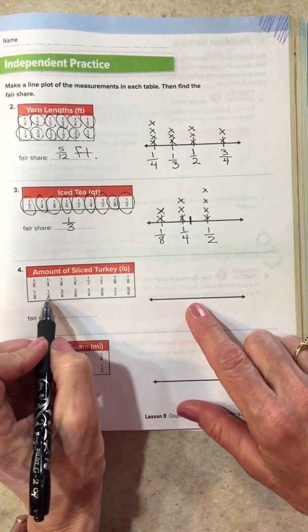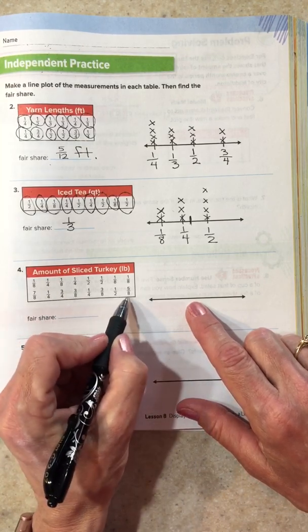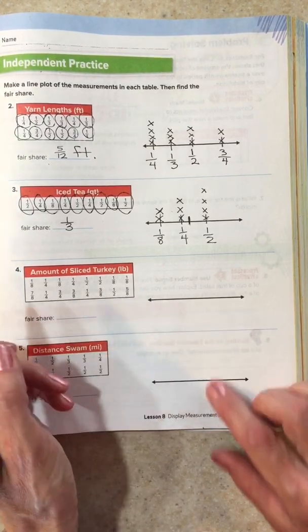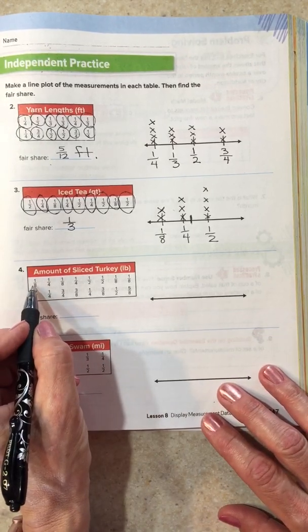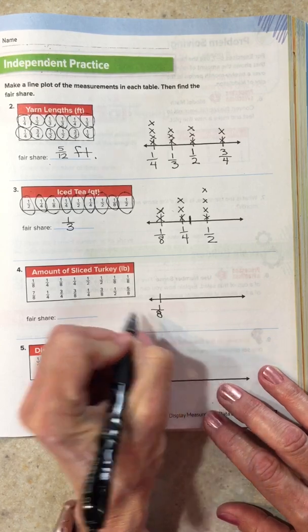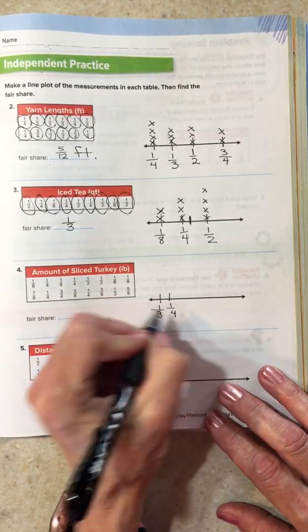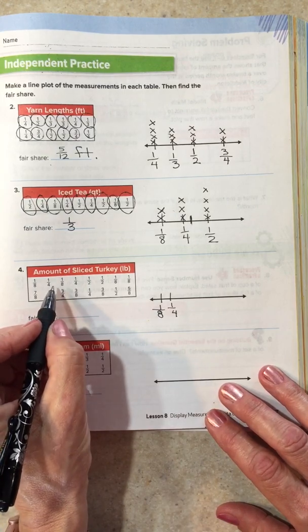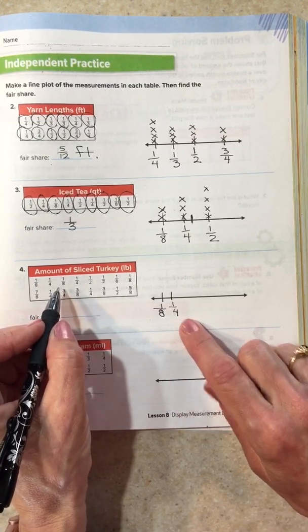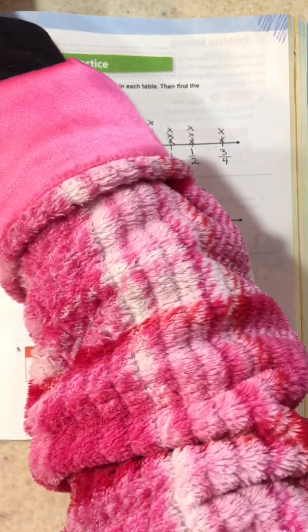If you have 3 out of 4, that's bigger than a fourth. 3 out of 8 is bigger than an eighth. 5 out of 8 is bigger than an eighth. So let's try and get them in order. 1/8 is the smallest. I see fourths. This may not be my perfect line plot. Let me just check something for a visual.